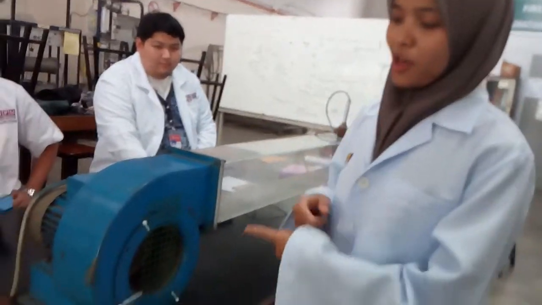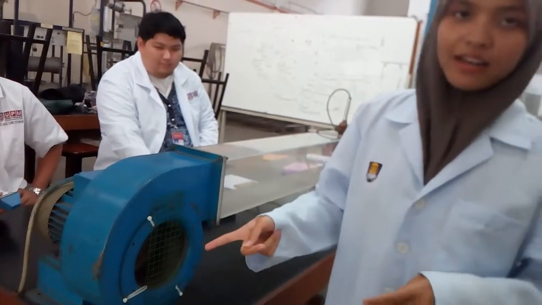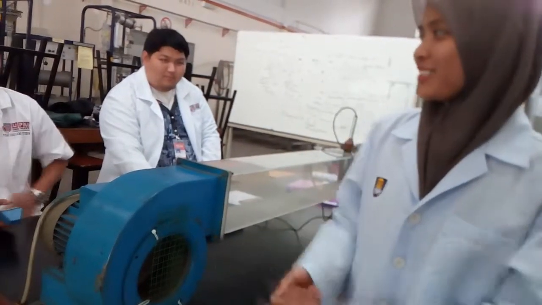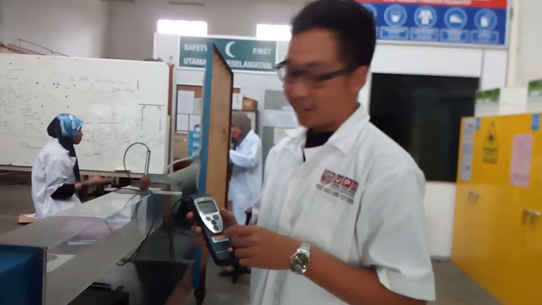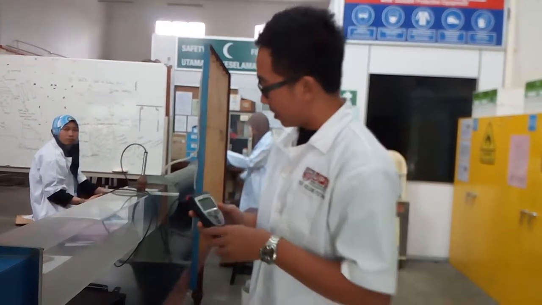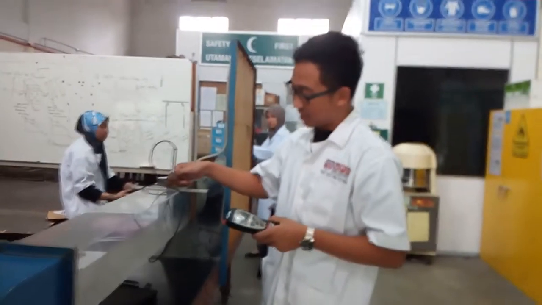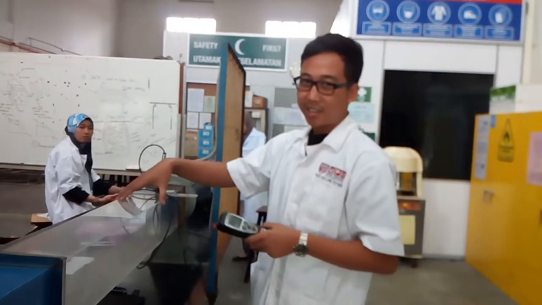This is the first hazard, which is the rotating fan. We might get cut if we put our hands inside this. This is the HWA hot wire anemometer. It's connected to the square channel.